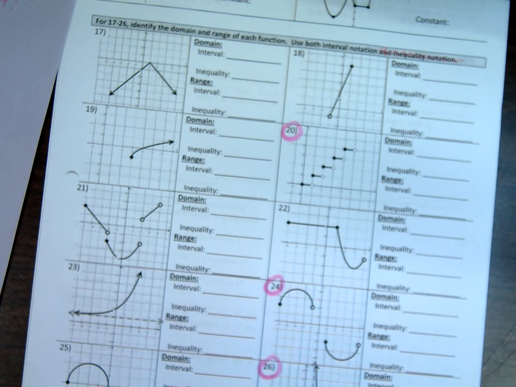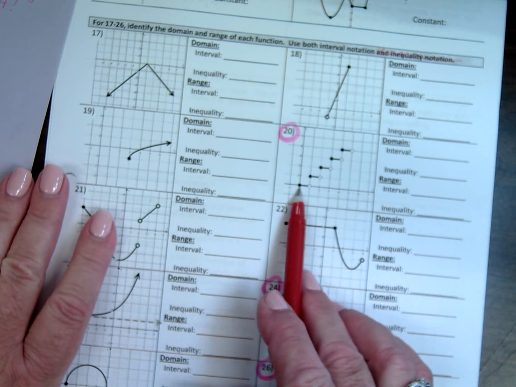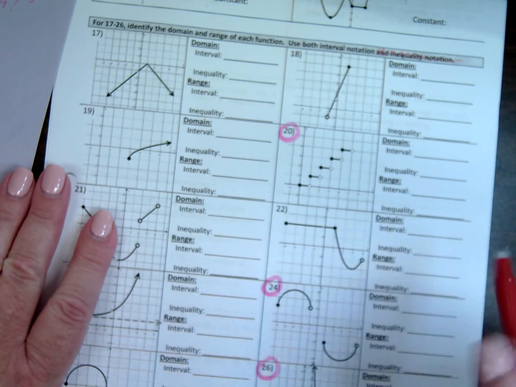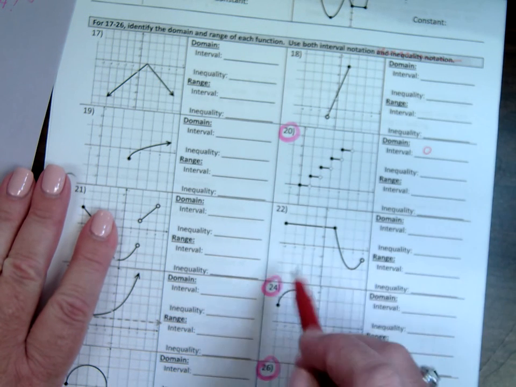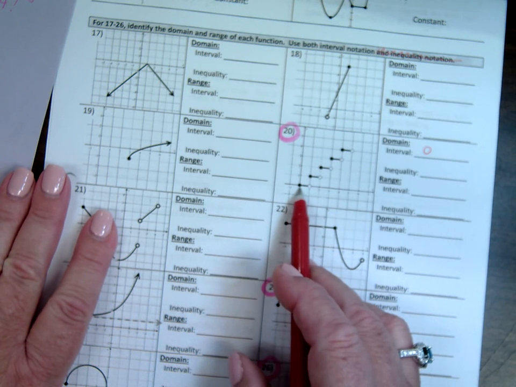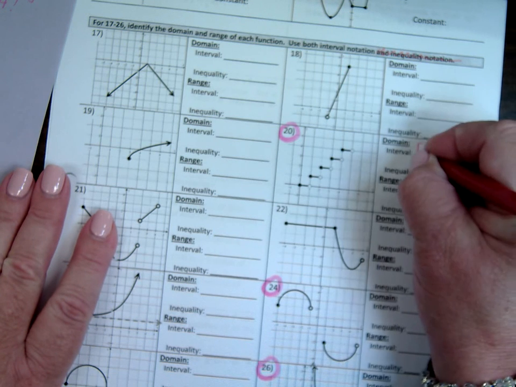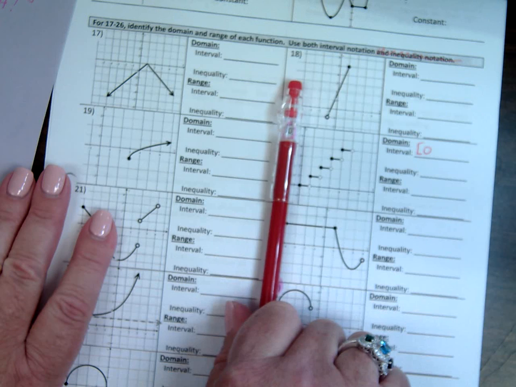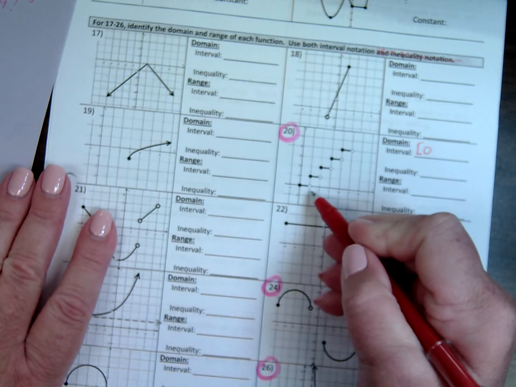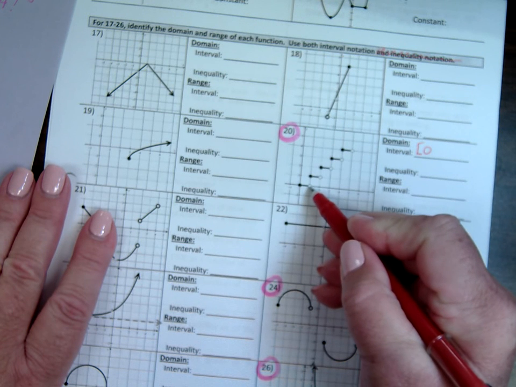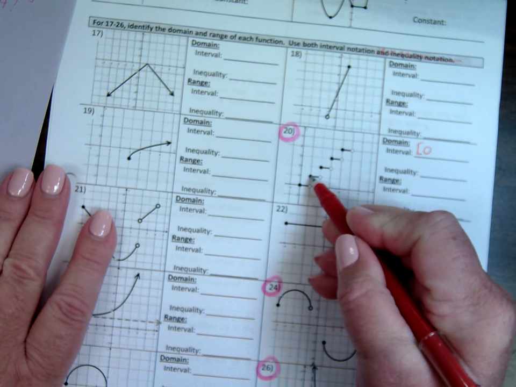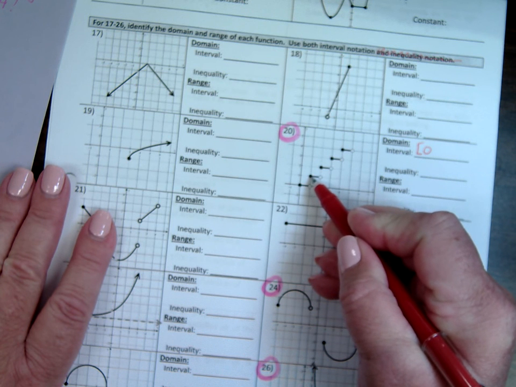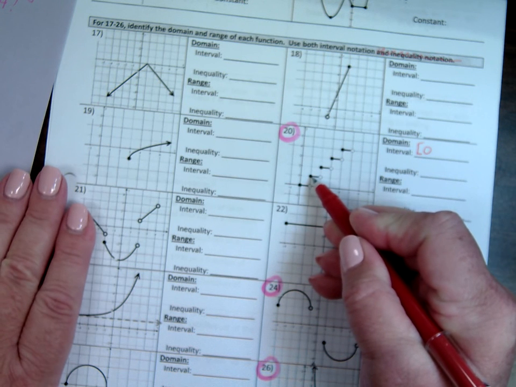Domain, left to right. Let's go left. Furthest point on the left is right here. Well, that's at 0. X is 0. So my first thing, it starts at 0. Open circle or closed circle? Well, it's closed right there, so I'm going to use a bracket. I'm going left to right. I'm reading it this way. So the next place I come to is 1. It's got an open circle down here, but a closed circle up here. Who wins? Right? The closed circle is going to win. So now I've got the closed circle up here, and it keeps going.